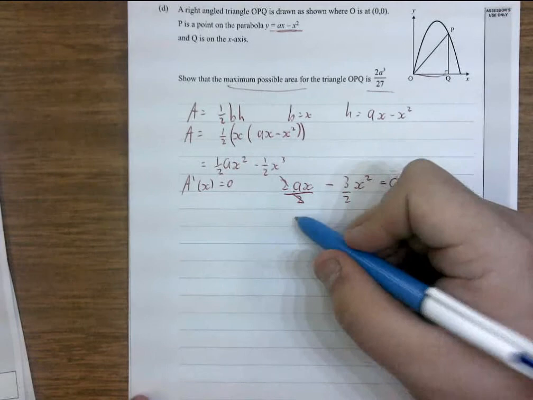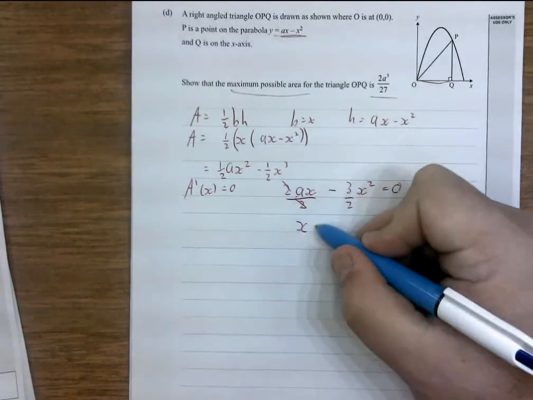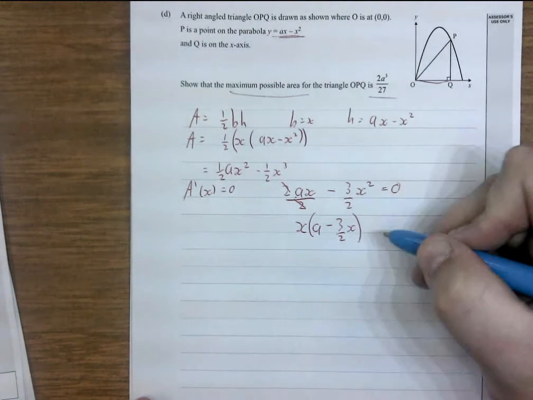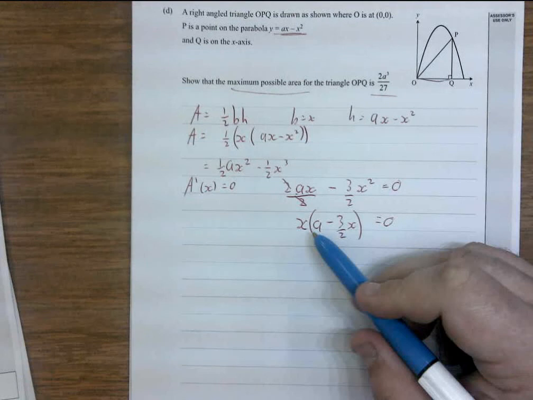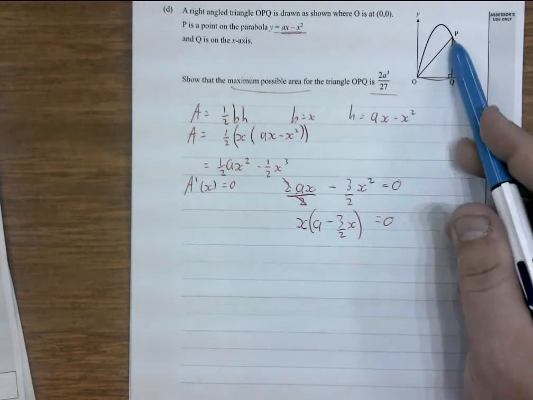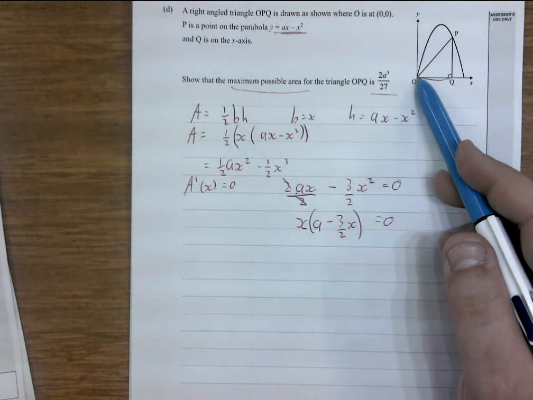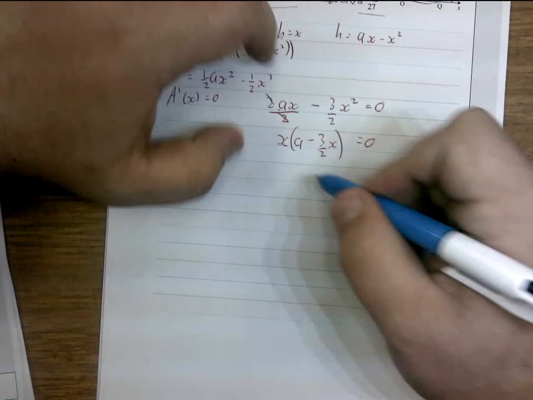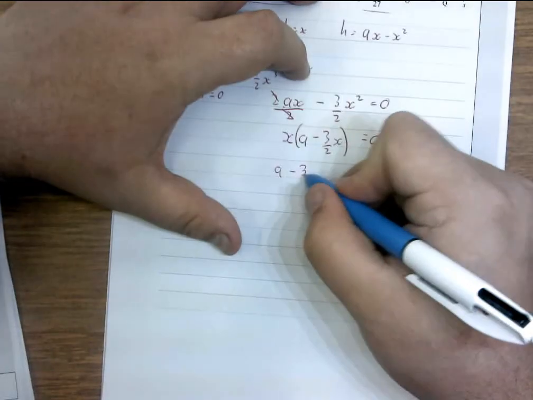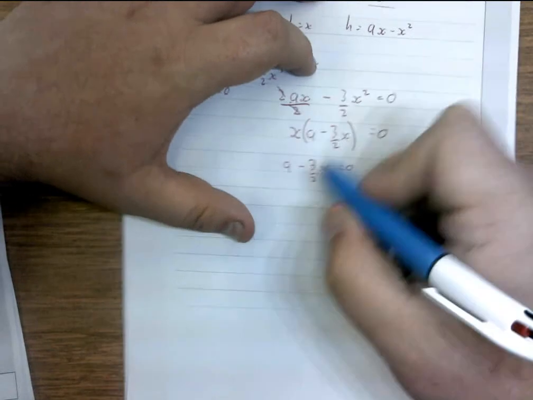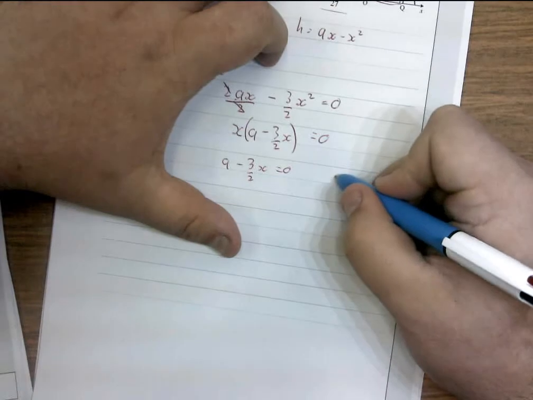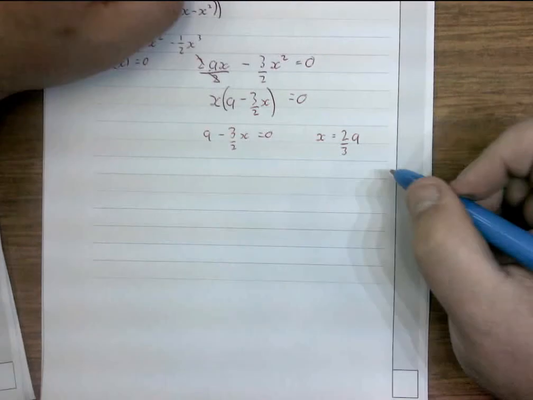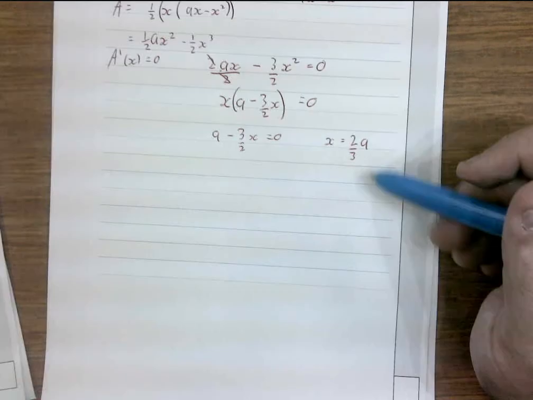When is this equal to 0? Well, I'm going to factor out the x. Either when x is equal to 0, or you can tell it's going to be a minimum, because if x is 0, then the area of the triangle is going to be tiny. It's going to be 0, in fact. So the other option is when a minus 3 over 2 x equals 0, or if I rearrange, when x is equal to 2 over 3 a.